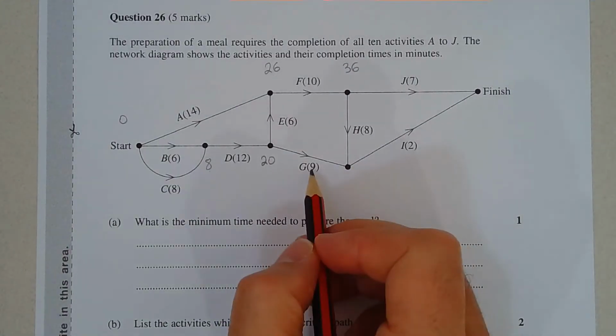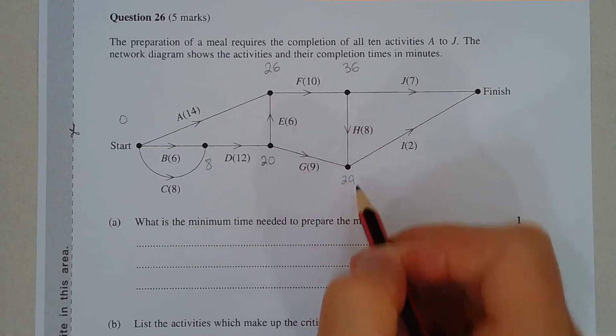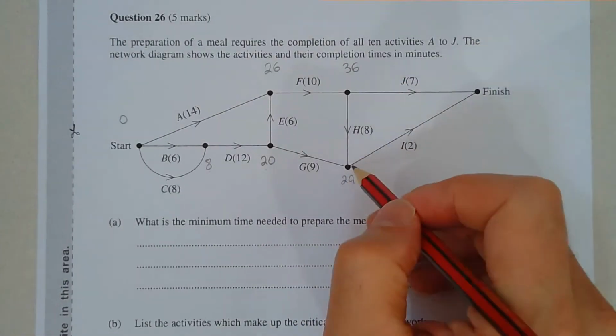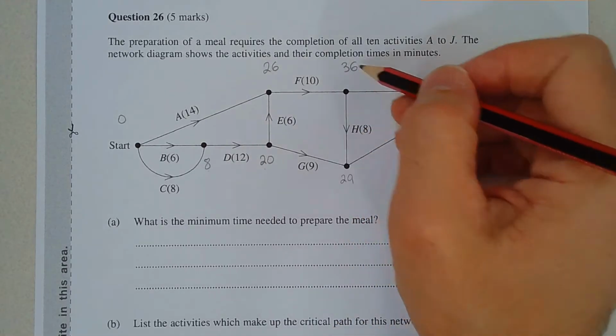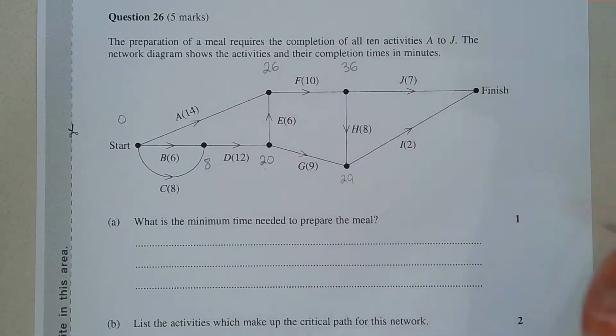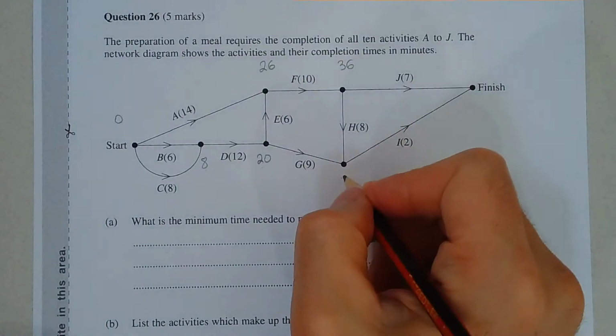Activity G takes 9 minutes. From the 20-minute mark, that takes us to the 29-minute mark there. But we can reach this vertex through activity H as well. So 36 plus 8, that gives us 44. Well, we have a 29 there. 44 is clearly the larger number. So we'll put 44 here instead.